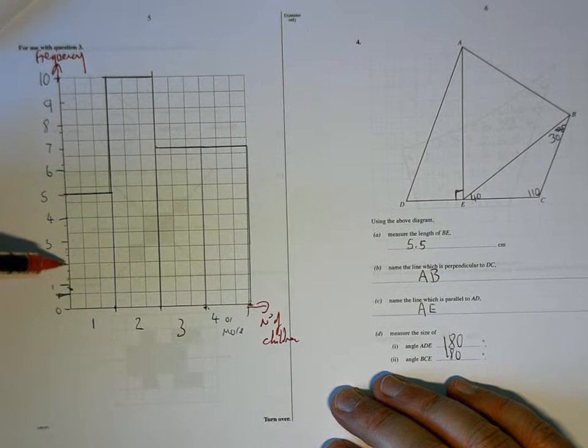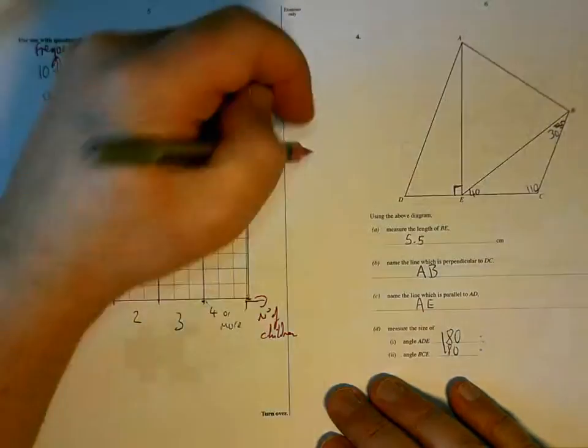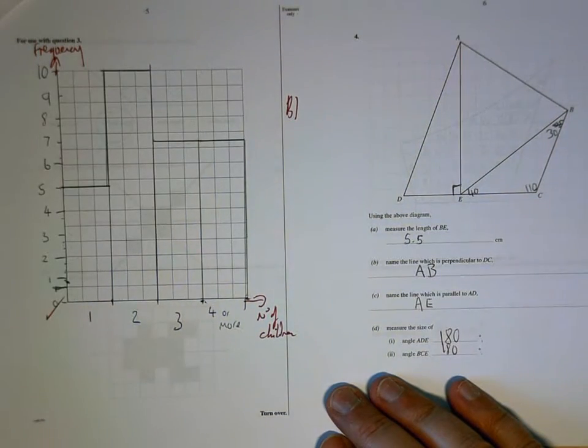What are you doing here? Your scale is wrong because you haven't gone up in equal numbers. Okay, you've gone up sort of 1, 1.5, and then you've gone up 1.5, 1.5. No, okay, all right. Your scale is fine. So for that one, you're going to get 1 for the scale.